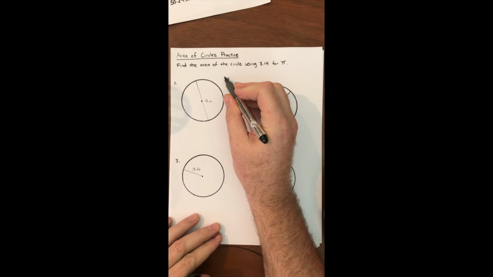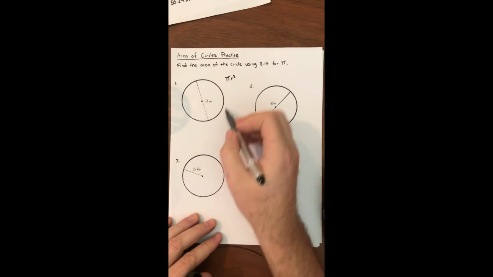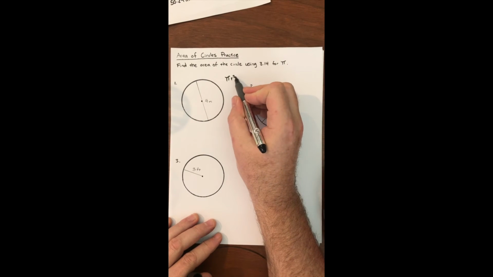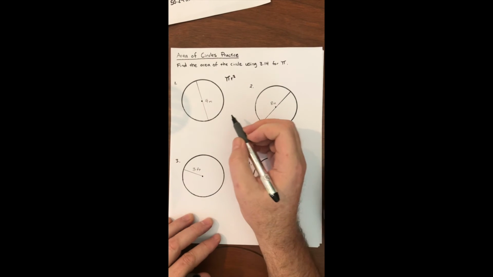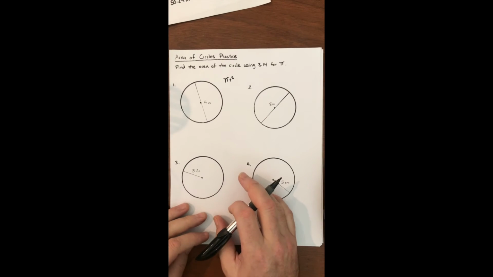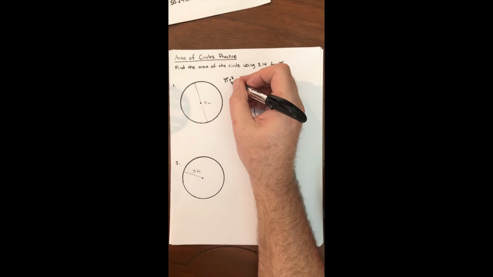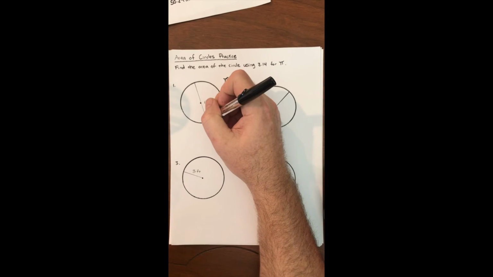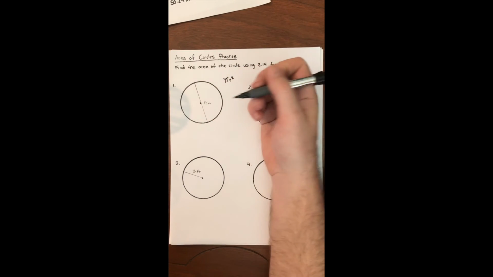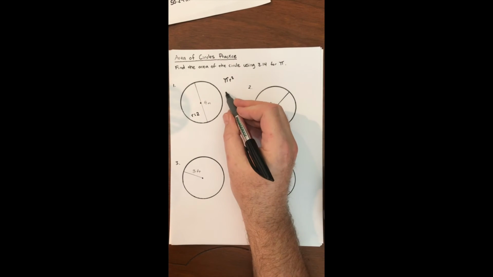It's pi r squared. It would be a lot easier to find the area of the circles if pi's were square, right? Because square things are easy to find. So I need the radius. The radius is halfway. So the whole way is 4. Halfway would be what? 2. The radius is 2. So I need pi.